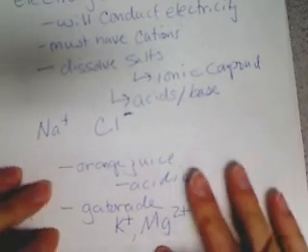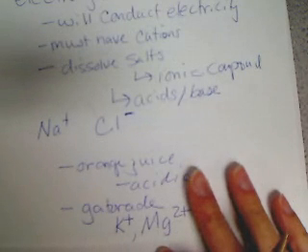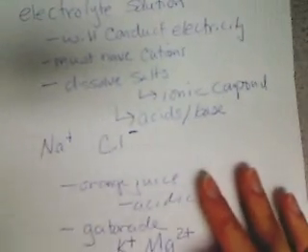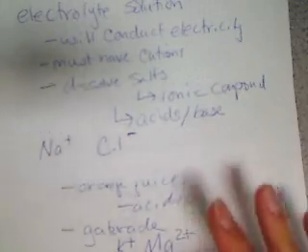Okay. That should be all you need to know as far as electrolyte solutions. So check the next video, which will be on types of solutions.